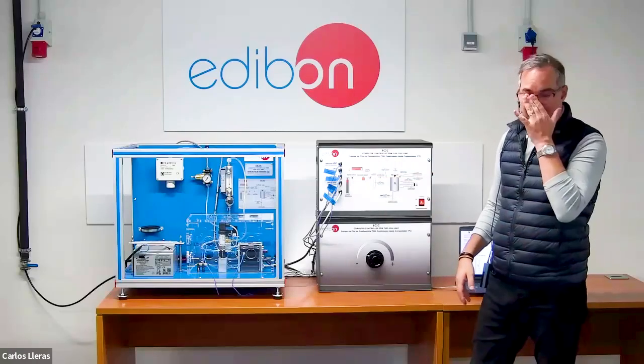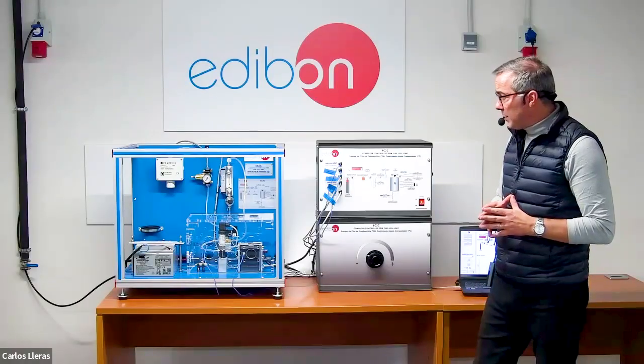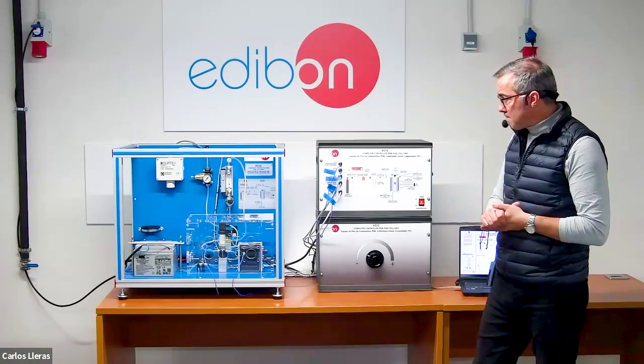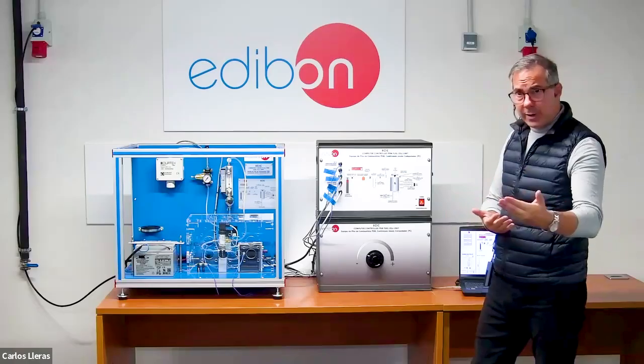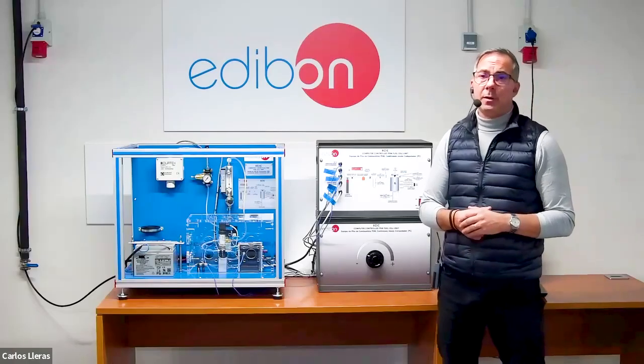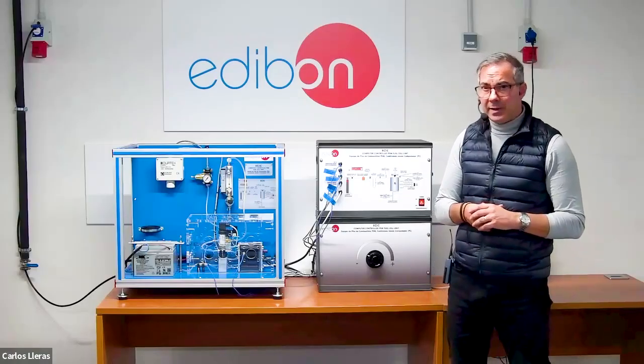Okay. With that being said, I think this is pretty much our compact fuel cell system that we normally recommend or suggest to universities and technical colleges, and obviously some technical high schools, for students to understand the process.